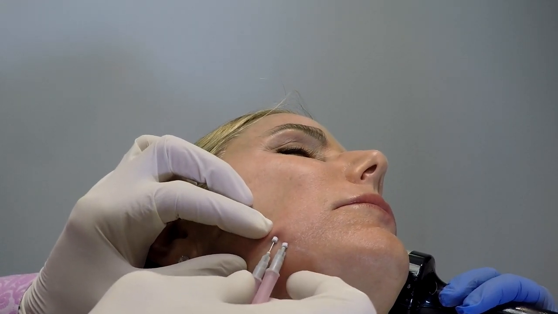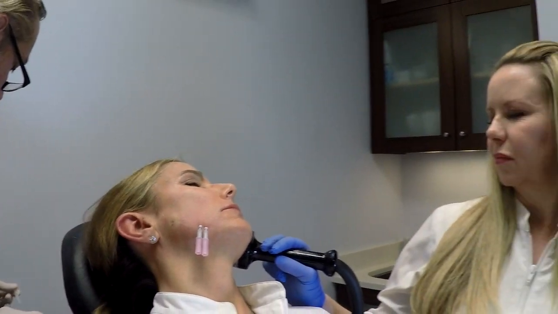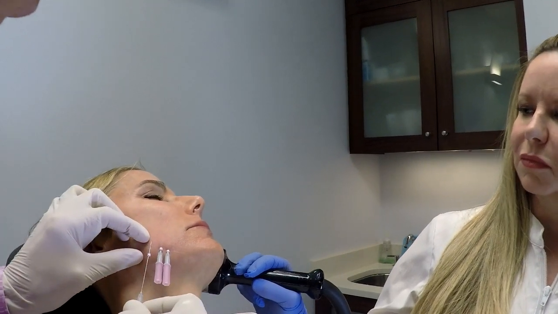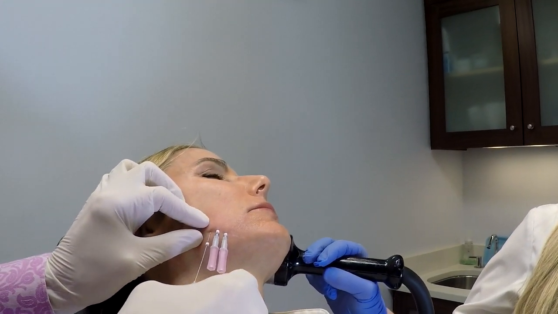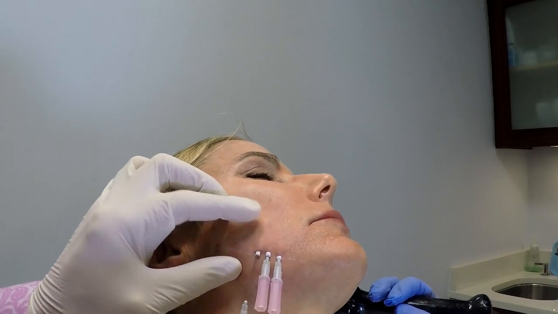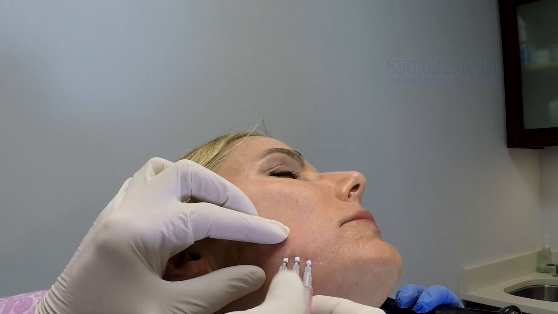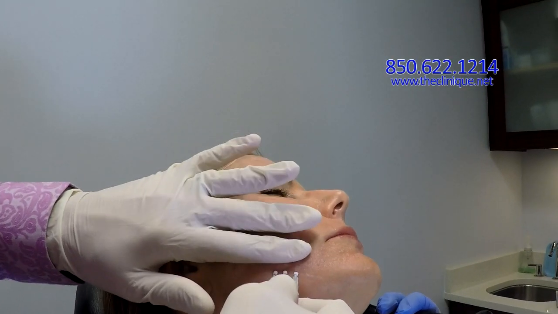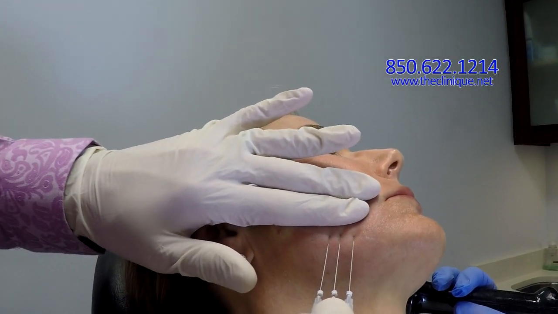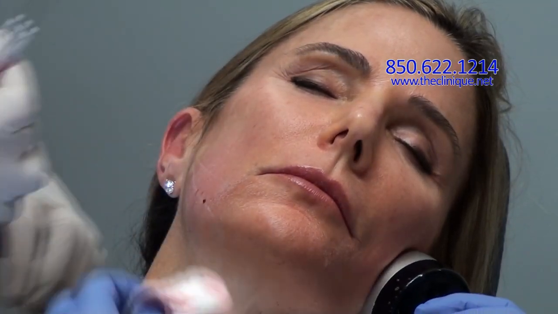And what this does is it produces a collagen reaction. And this is typically what you do. You kind of put in so you know where you've been. You put them in together, and then you just remove them. And you see there's minimal bleeding associated with that.